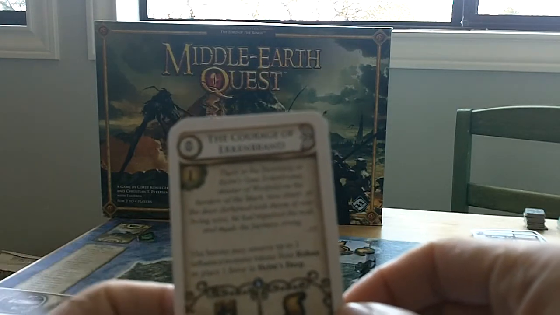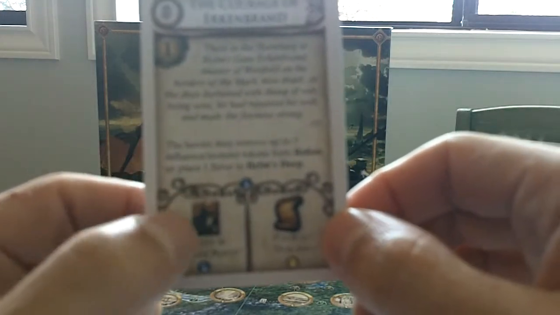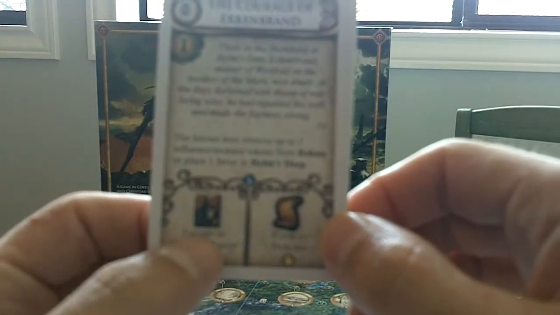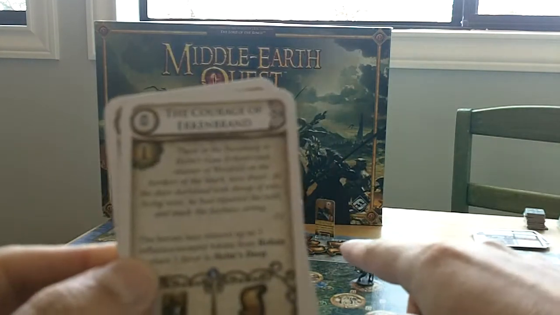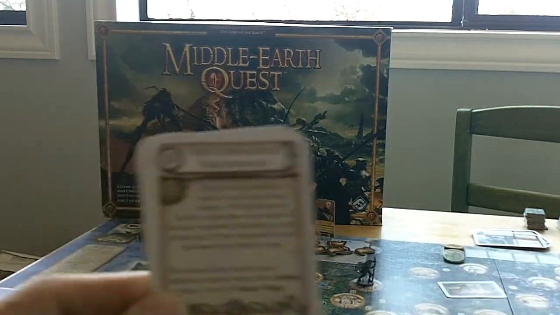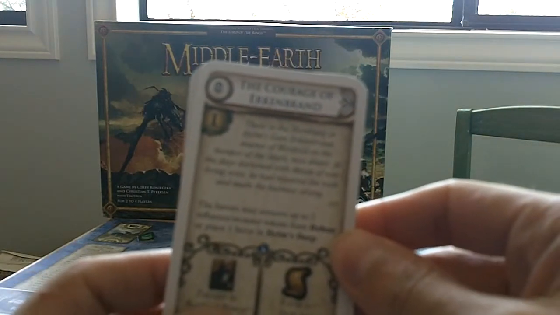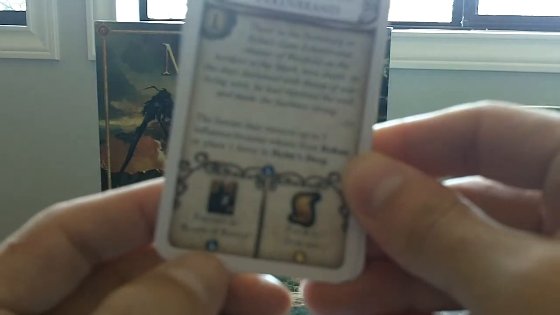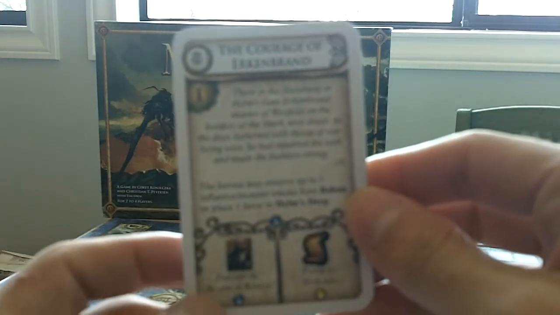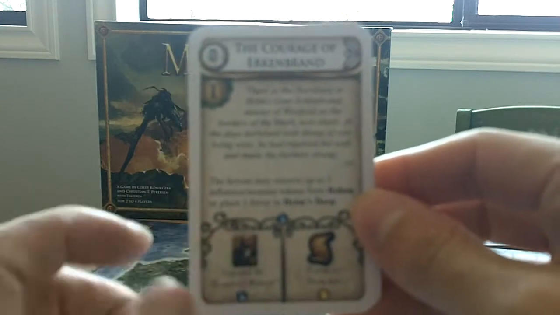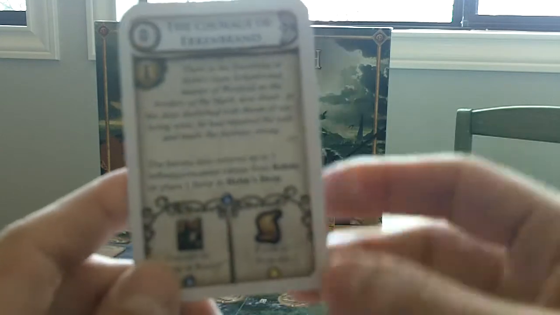Then you look down here. This tells you a character and where they will appear. So Theoden appears in the plains of Rohan. So you would take the Theoden marker and place it in the plains of Rohan, and it gives you again the little circle marker to kind of give you a hint about where that's located. If this character is already out on the board, he does not move. He stays where he's at.